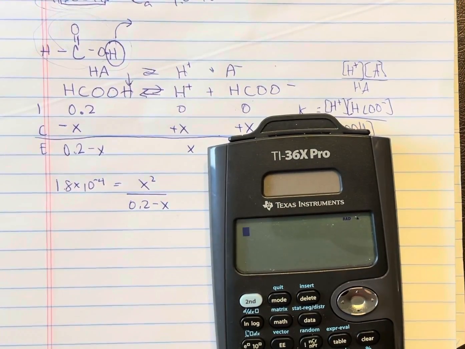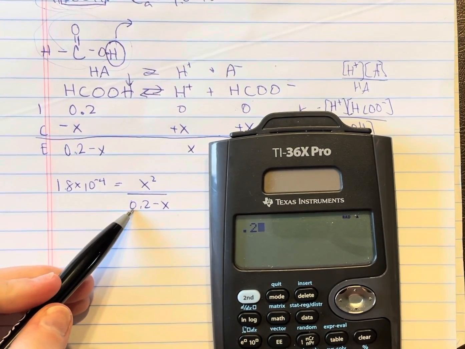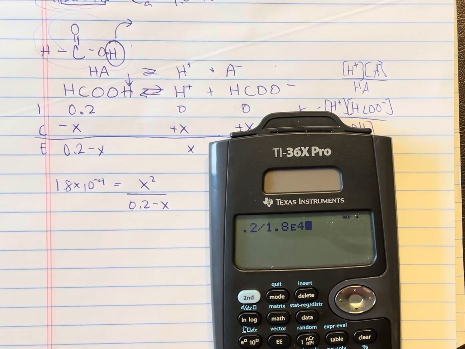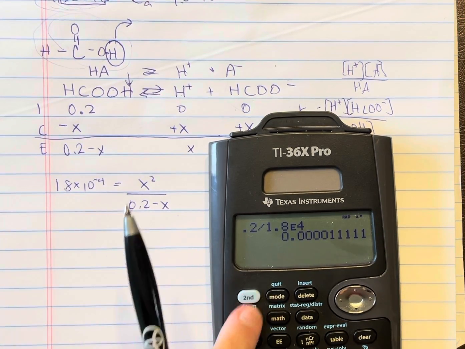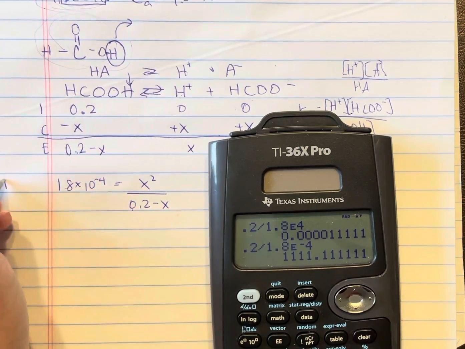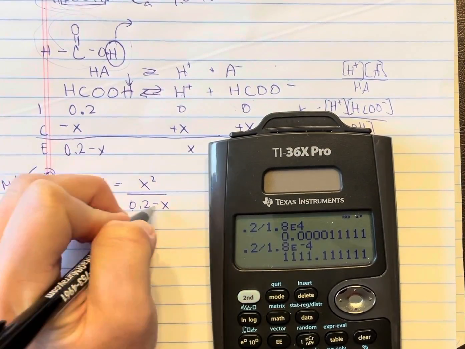I don't have my graphing calculator with me, so hopefully you can still see this one. We're going to take molarity divided by K. Oh, I didn't put negative 4. Let's try that again: 0.2 divided by 1.8 times 10 to the negative 4. Yes, it is greater than 100. So we know M over K is greater than 100. Check mark, x is small.